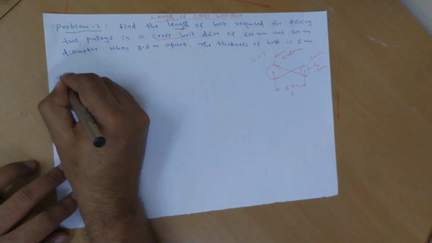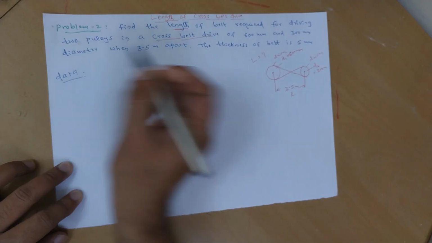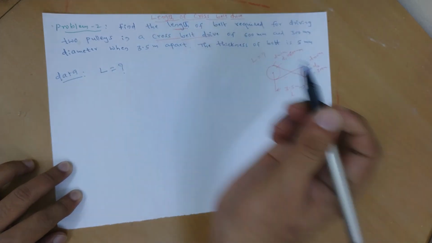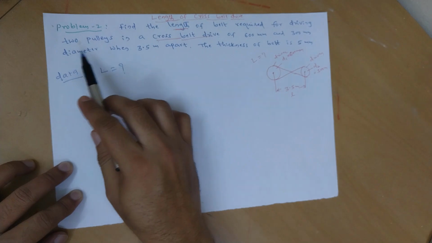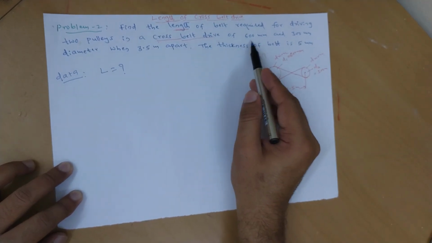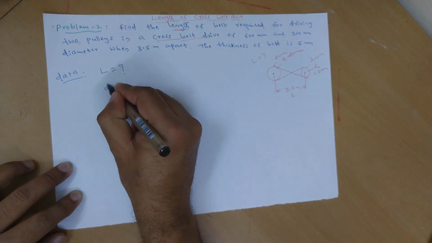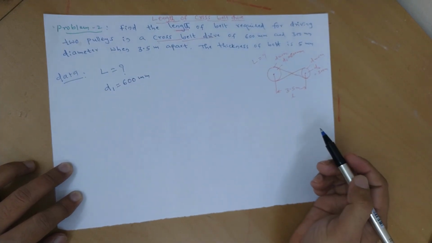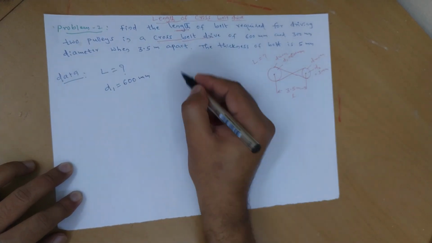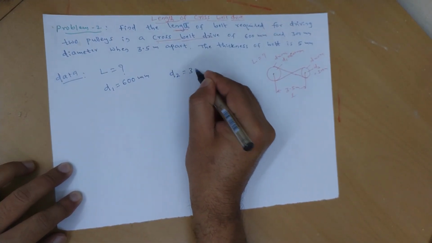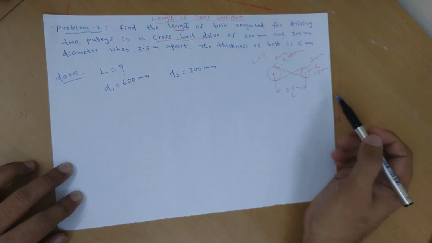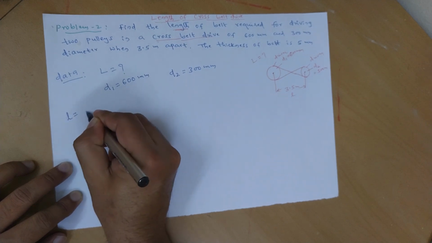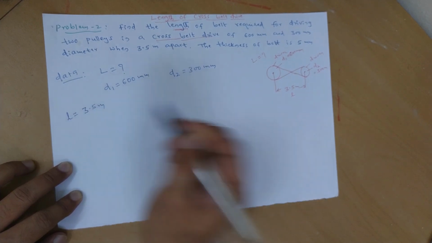So first we will write the data. We need to find the length of the cross belt drive required for driving two pulleys. D1 equal to 600 mm diameter, and D2 is 300 mm diameter. The distance between them is l equal to 3.5 meter apart.